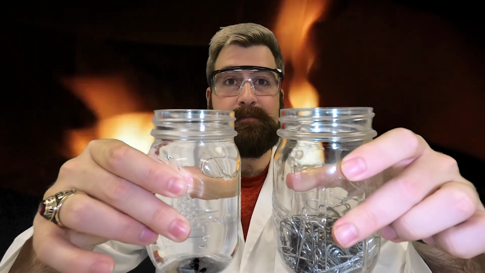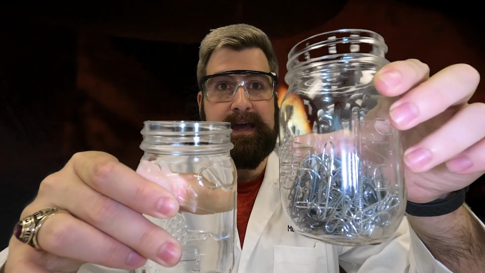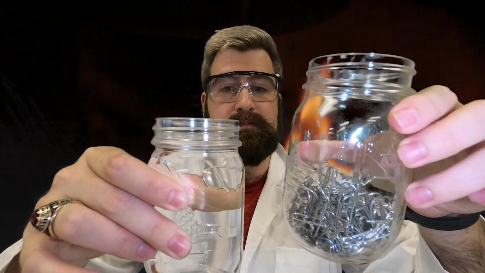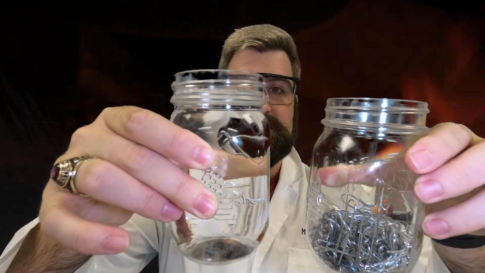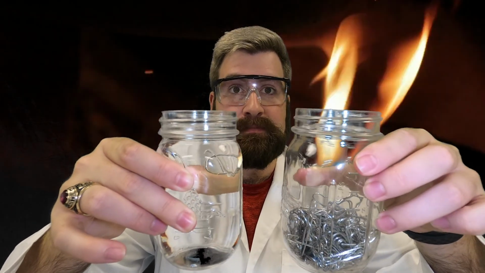To provide another example, I have these two glass jars, which might be a little difficult for you to see, so I'm going to step forward. In this jar, I have paper clips, quite a few of them. And in this jar, I have it filled almost to the top with water. Which of these do you think has greater thermal energy? Did you pick this one? If you did, it's not quite right. The one with water has greater thermal energy.